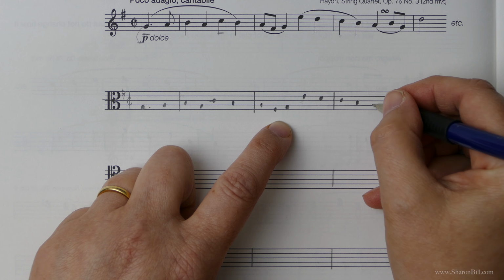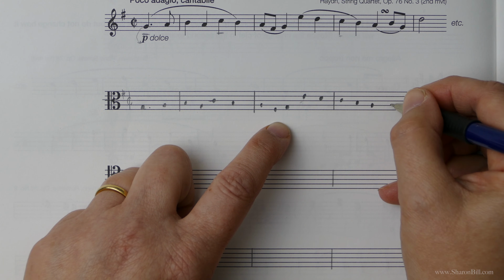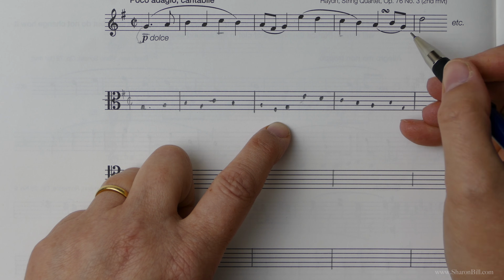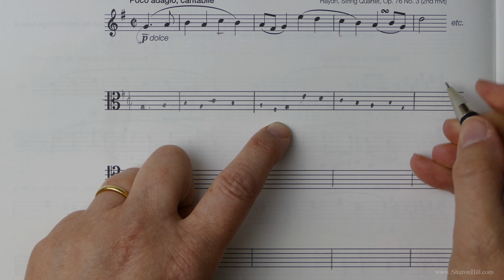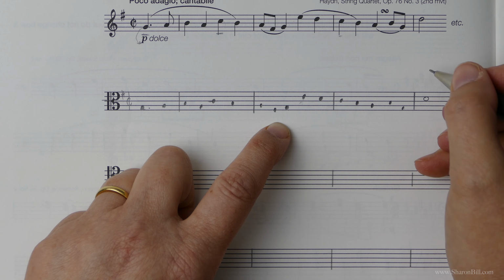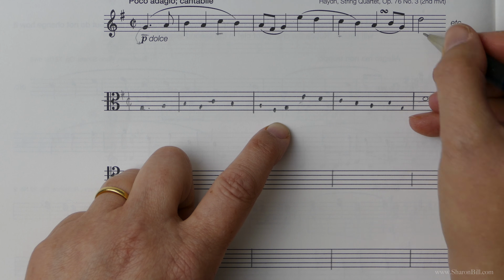Down a step again. Back up a step. Down a third. And then 1, 3, 5. 1, 3, 5, which takes us to the D above middle C, and that's correct, an octave lower.